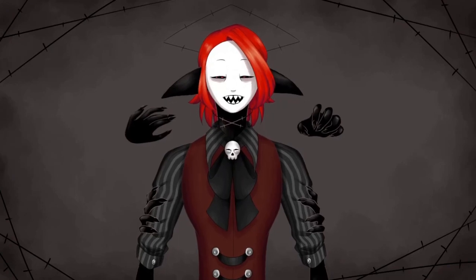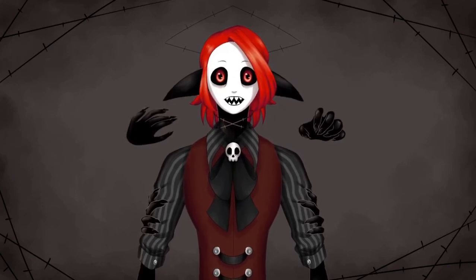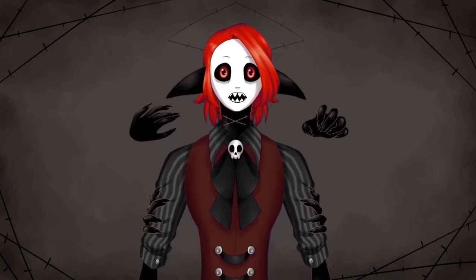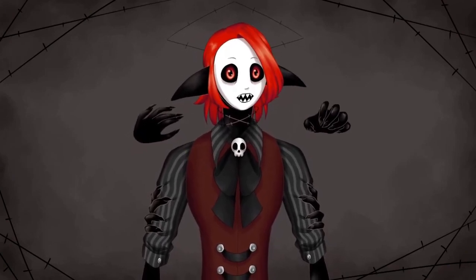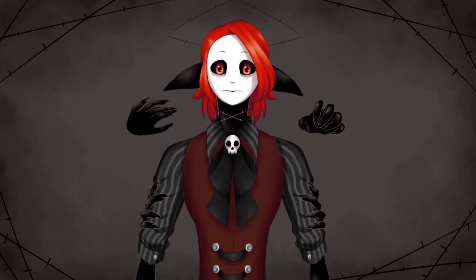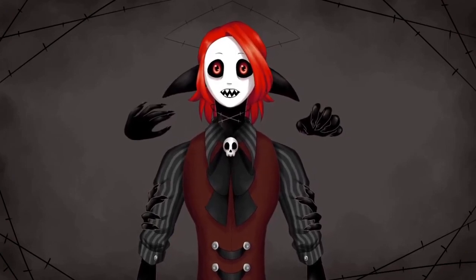On the next episode, I'm going to be beginning the process of rigging the model. And I'll talk to you about deformers and how exactly to work with your parameters. So stay tuned for next time.